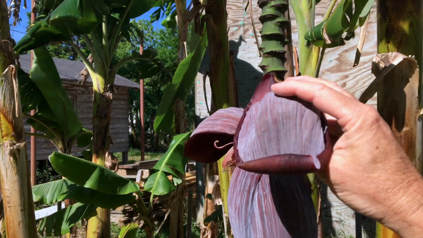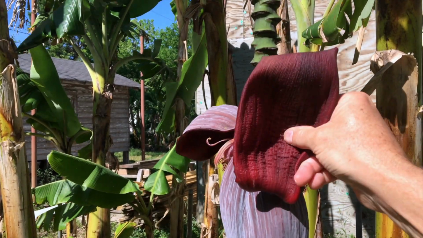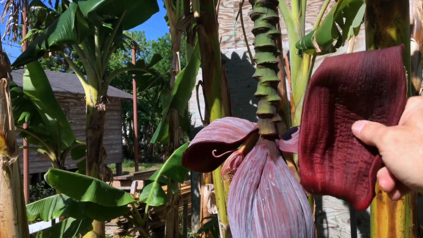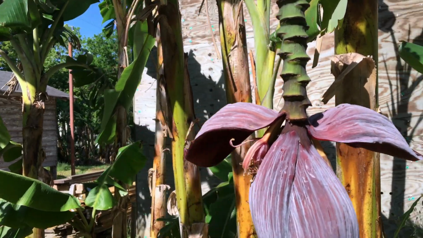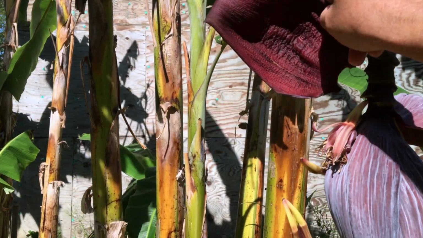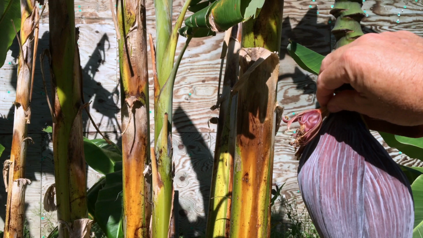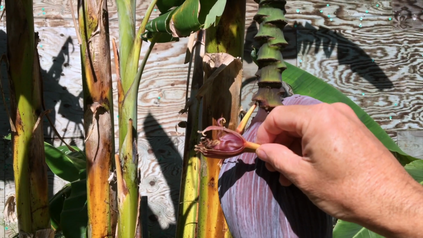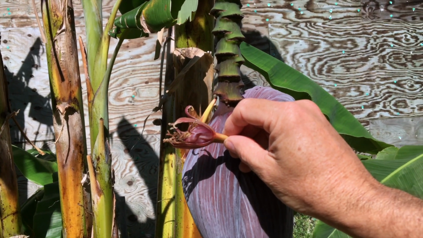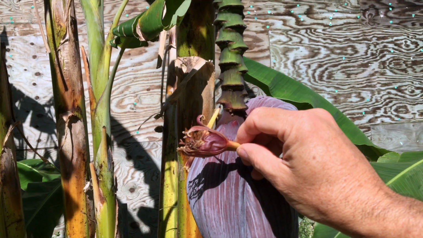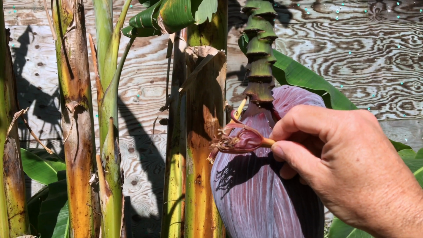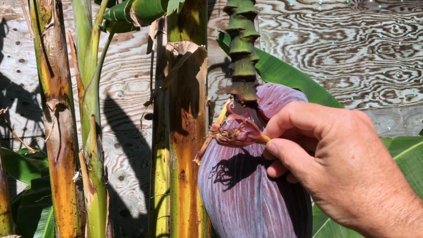It's kind of beautiful, kind of waxy on the outside and deep burgundy on the inside. But these flowers can actually be used in certain dishes like salads, or maybe even some cooked vegetable dishes. These are the male flowers.